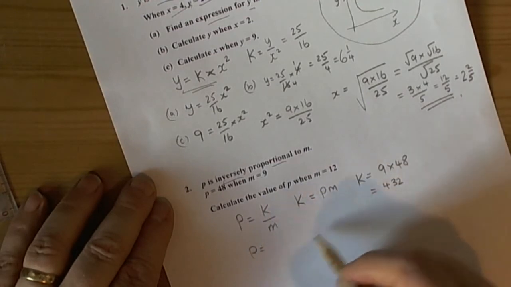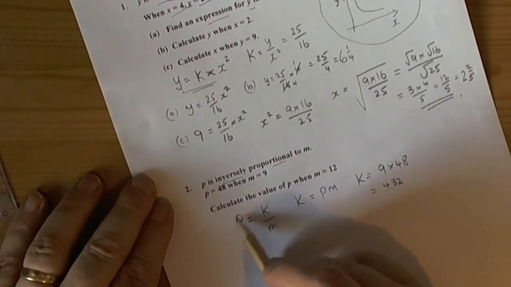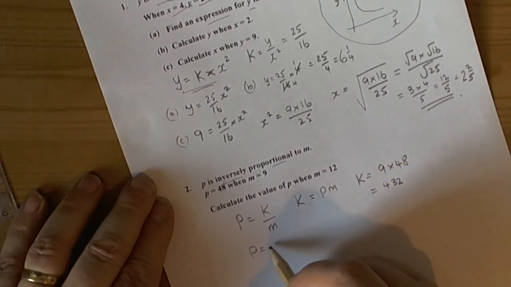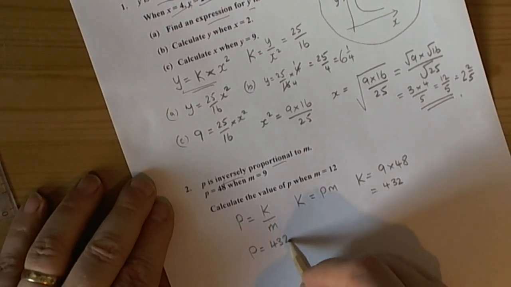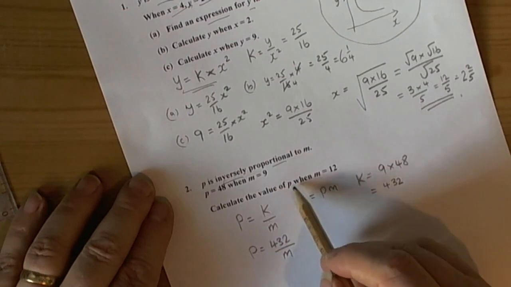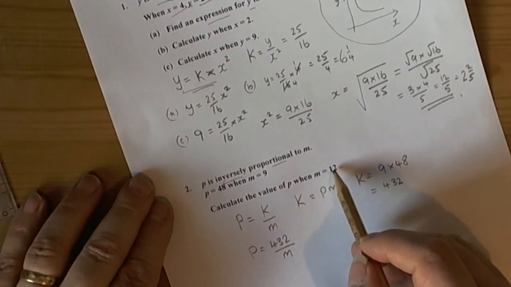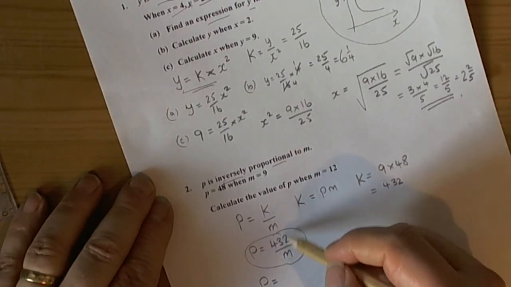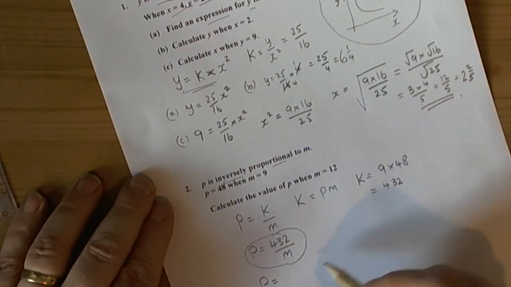Again, we find the k number to put it back into the original relationship so that we can get the actual formula that connects p and m. So we've got 432 over the m value. The question asked us to find the value of p when m is 12. So we basically now know the rule, and with these questions on proportionality you always find a rule and then use the rule with the numbers they tell you to find the missing numbers.